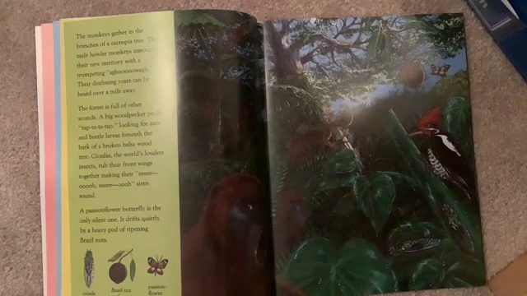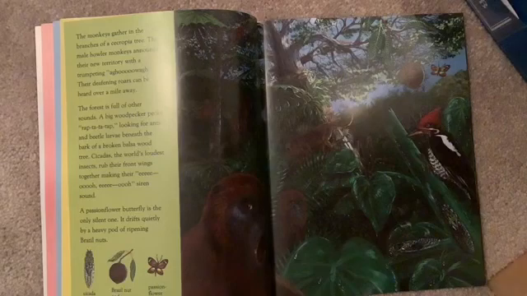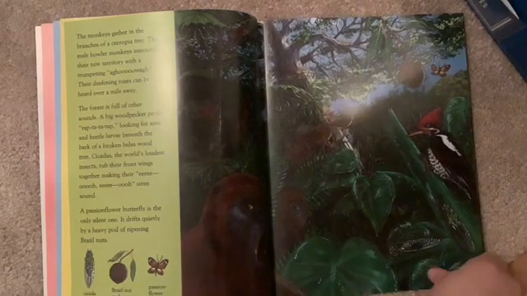So far, we've learned about monkeys, different birds, cicadas, which is a type of insect, butterflies, lots of cool animals that live in the rainforest.